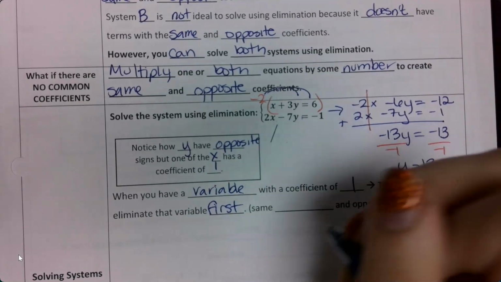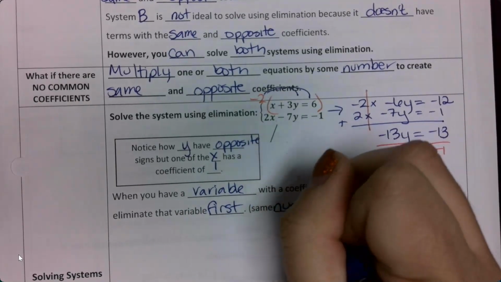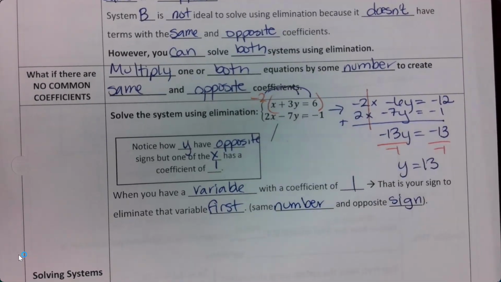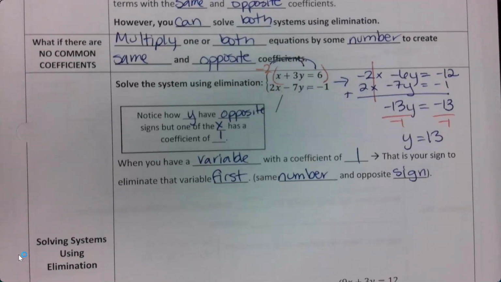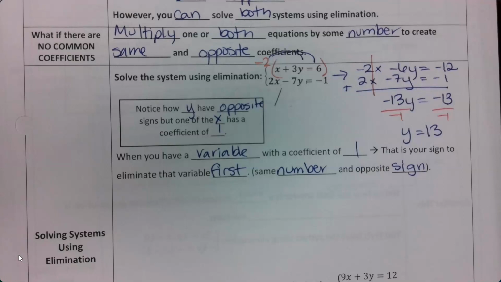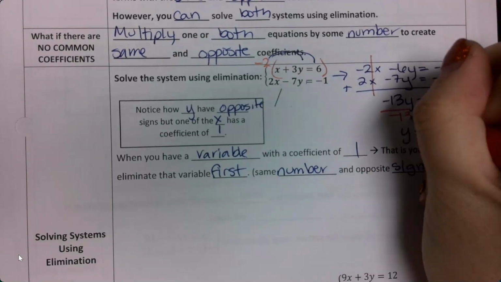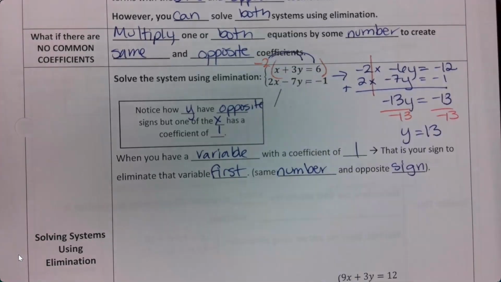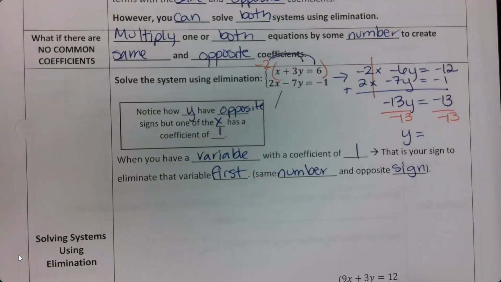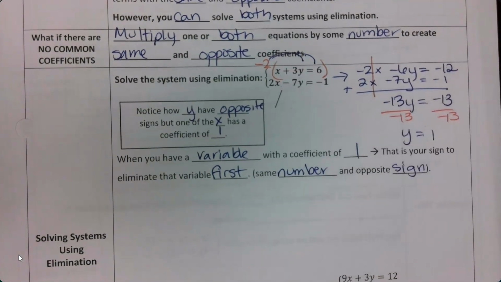So, same number, opposite sign. Wait a second. Why did I divide by -1? I should have divided by -13. So, y should be +1. That's really large for the notes.